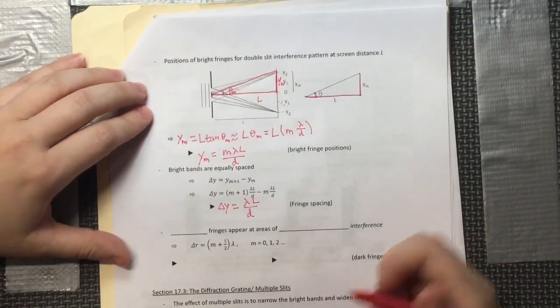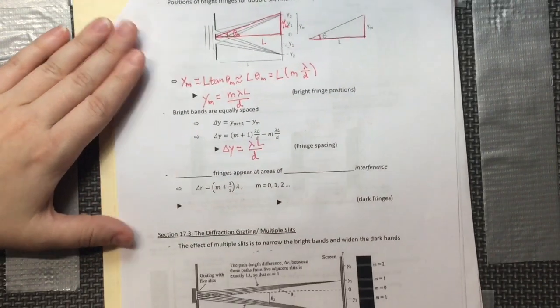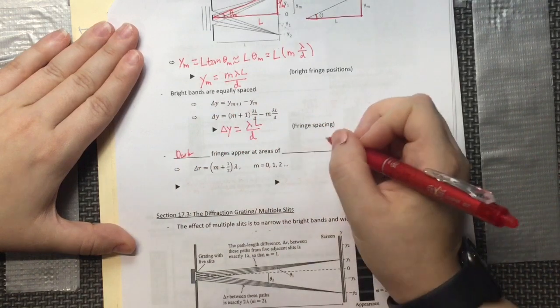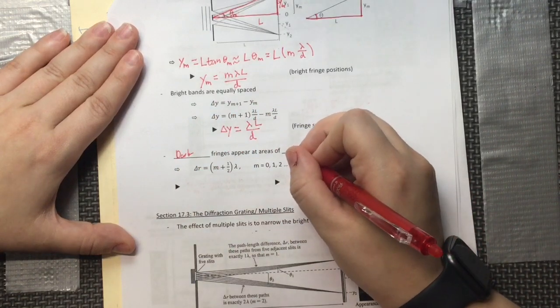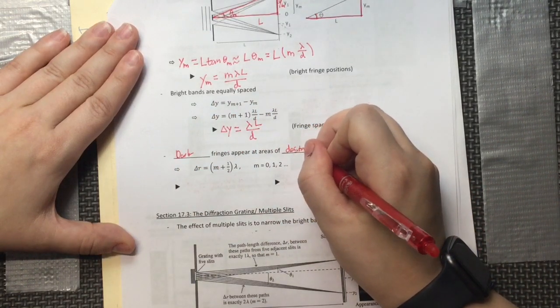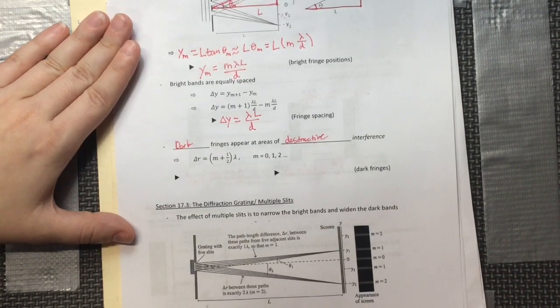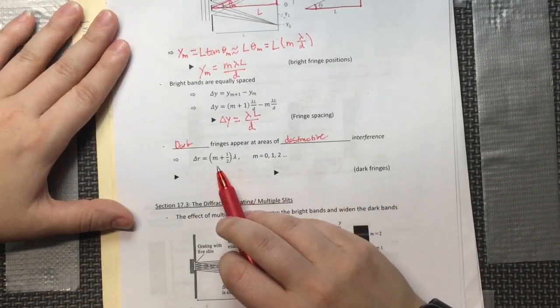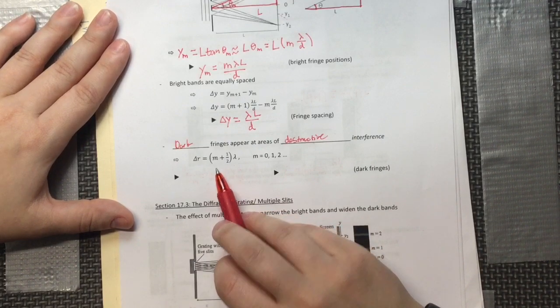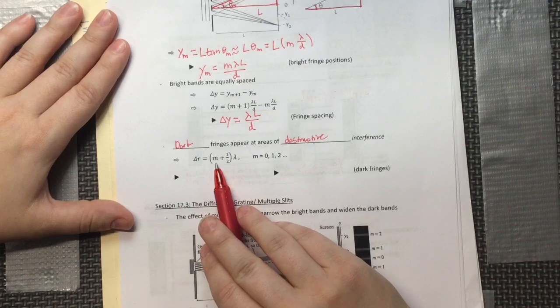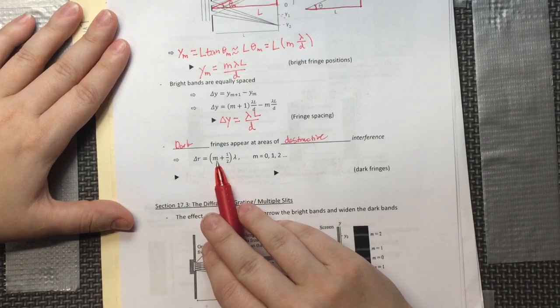We're able to do the same thing for the dark fringes. Dark fringes are going to appear at areas of destructive interference. Bright fringes occur at constructive, dark fringes occur at destructive. As a result of that, since the bright spaces are at integer values, the dark spaces are going to be at those integer values plus a half.